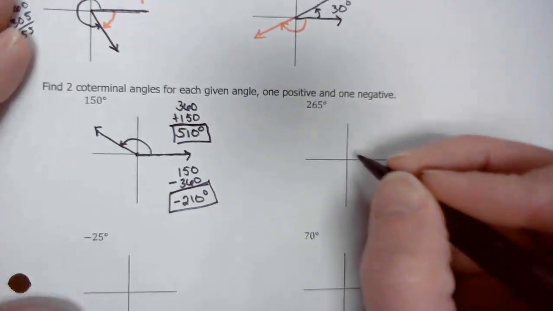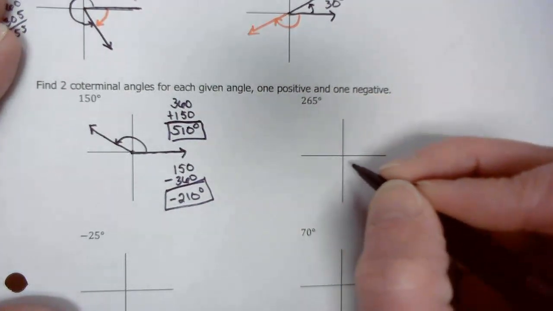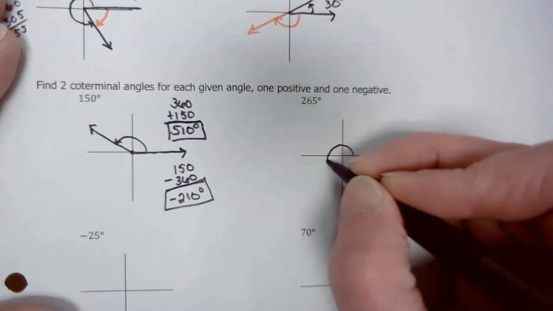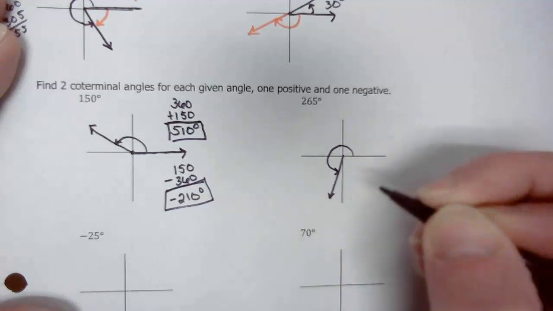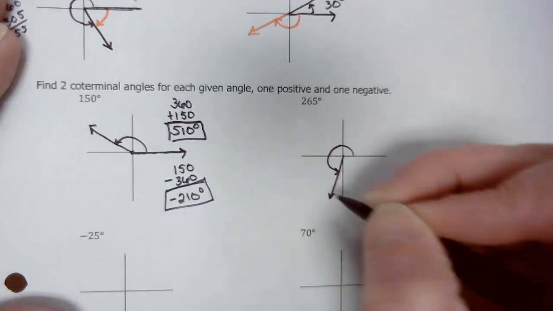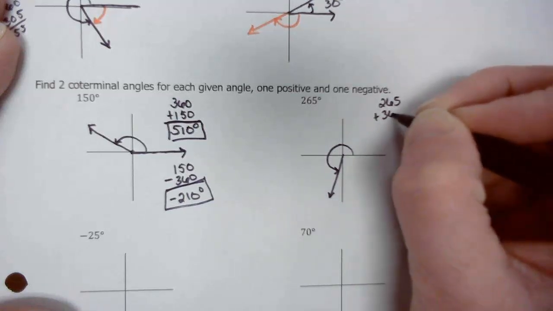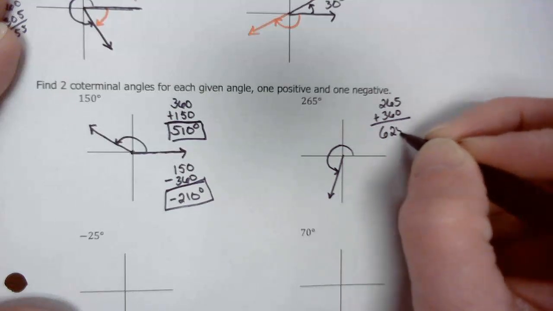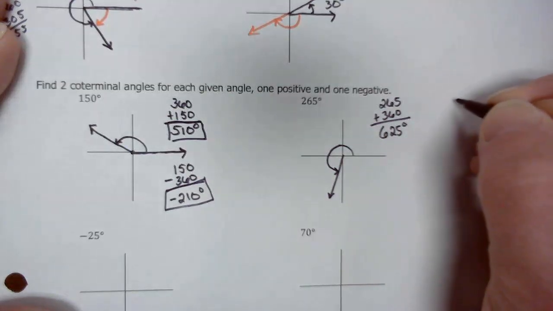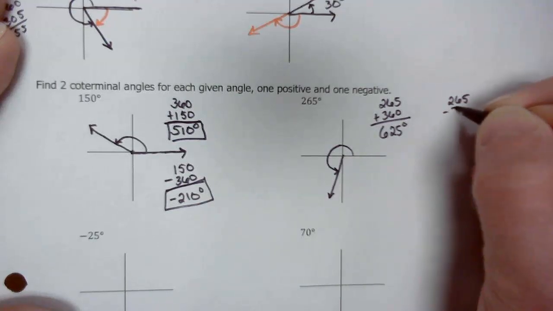So let's draw this one, 265. So 90, 180, that's 270. So we're almost to 270. Now I could get to there by going all around again. So 265 plus 360, 625. And then I could also get there by subtracting 360.